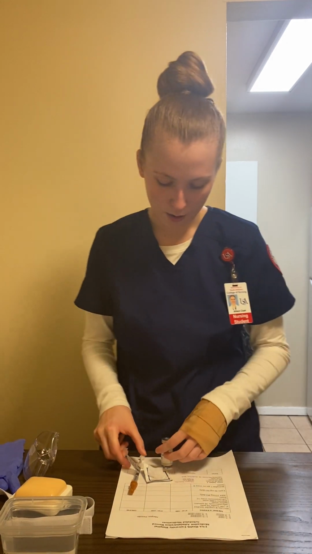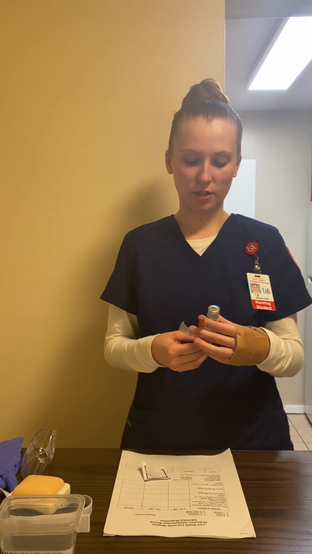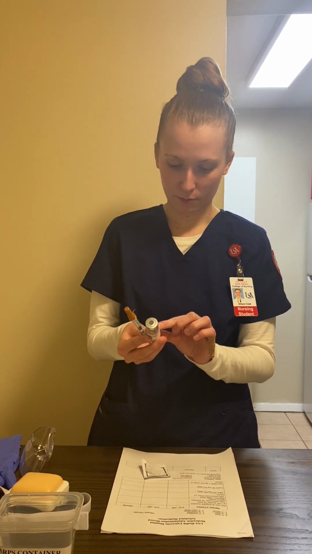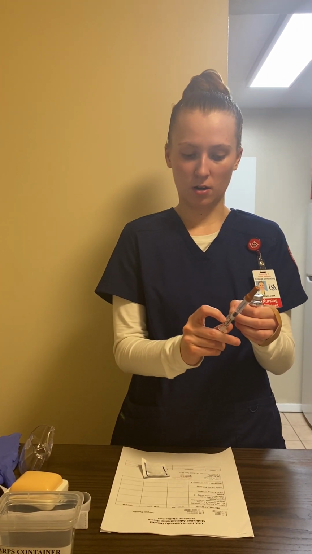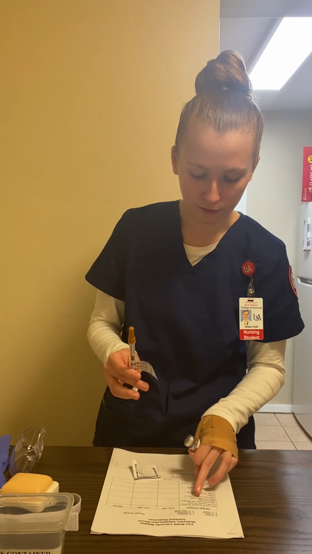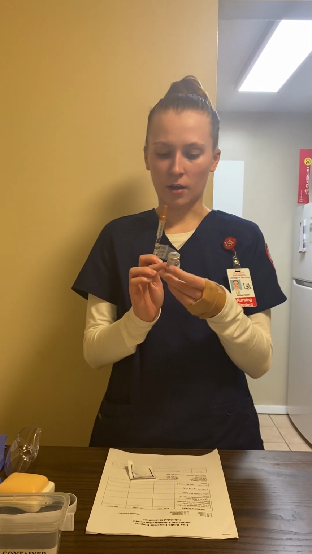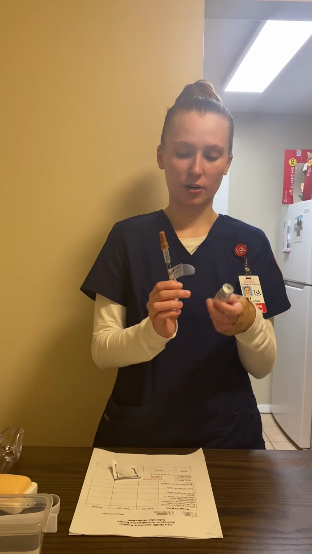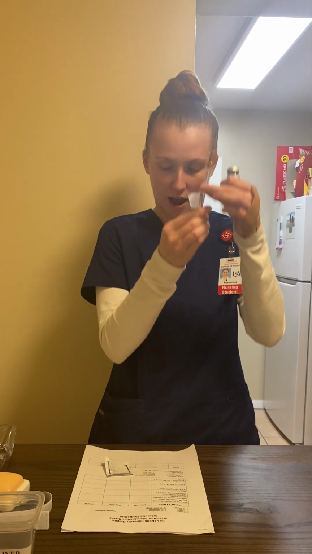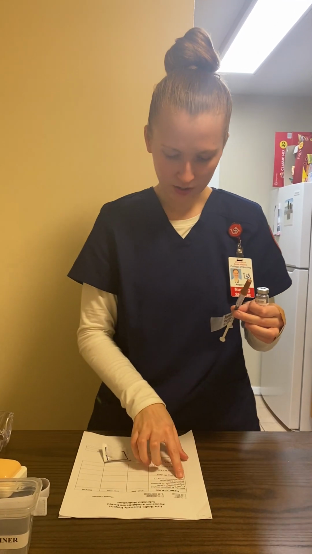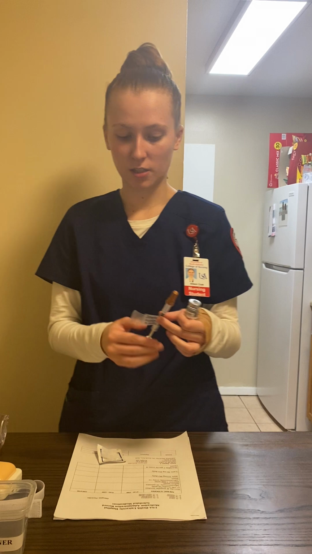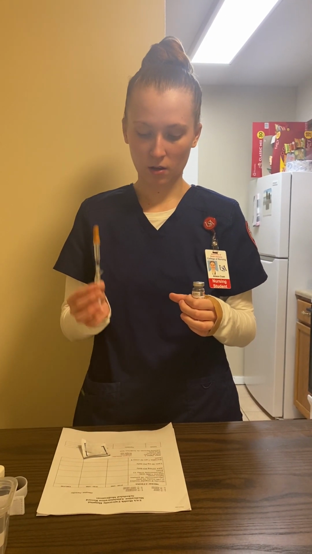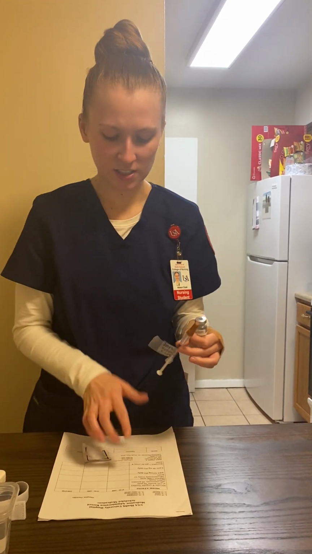And okay, now I'm going to look at the syringe and vial and compare it to the order on the MAR. So we have heparin on the vial, and we have heparin on the label on the syringe. We have 5,000 units. On the vial, it's 10,000 units per milliliter, meaning we would need half a milliliter. And this is half a milliliter. This is a subcutaneous injection, so that is why we are using a tuberculin syringe. This is given every 12 hours.